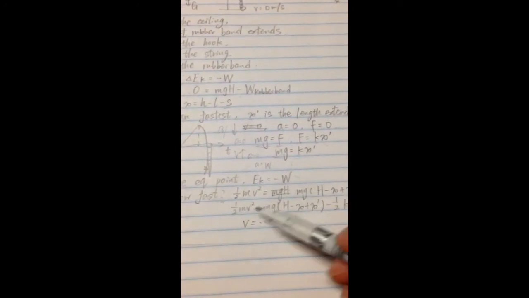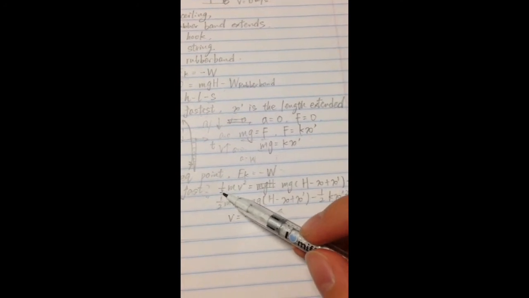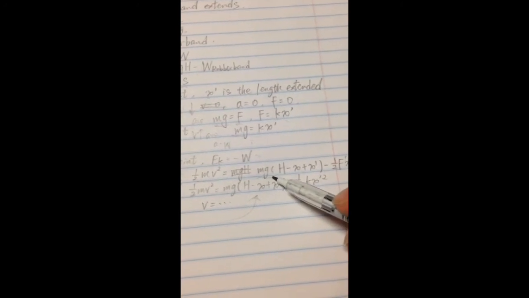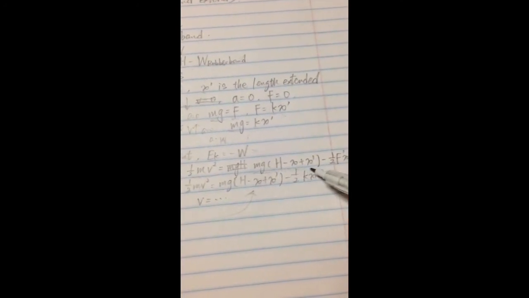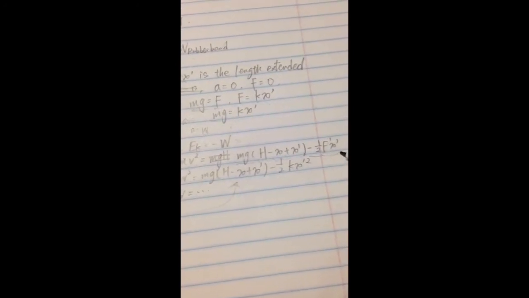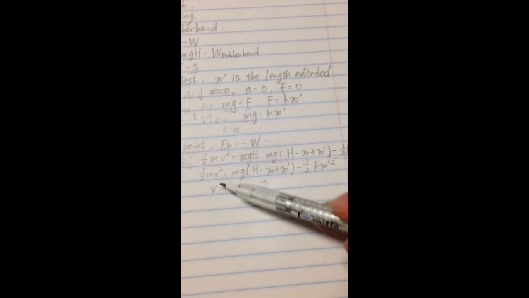If we use the same formula again, the kinetic energy equals the work the gravity has done minus the work of the rubber band. This is how far it has fallen, and this is the force that the rubber band does. So we can solve this problem with calculation. So that's about it. If you want an overview of the sketch work again, yeah, that's it.